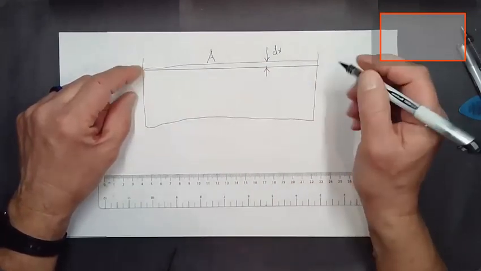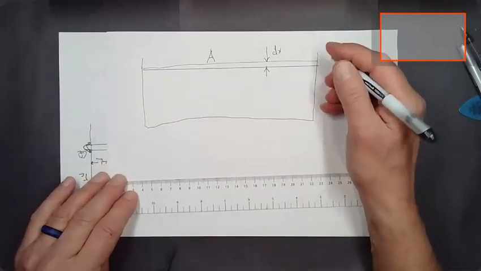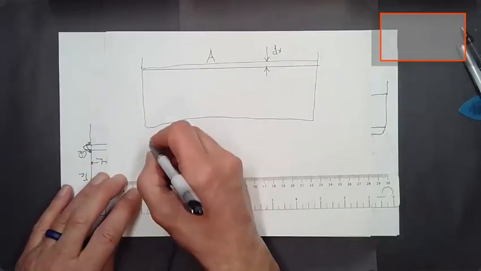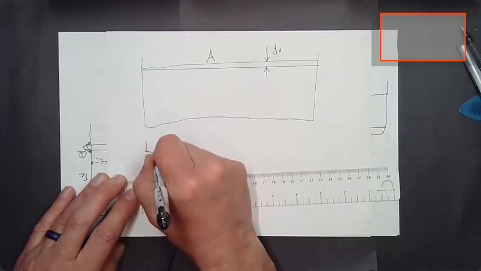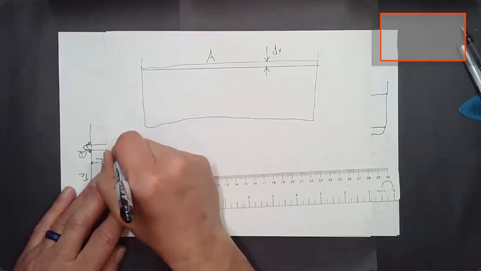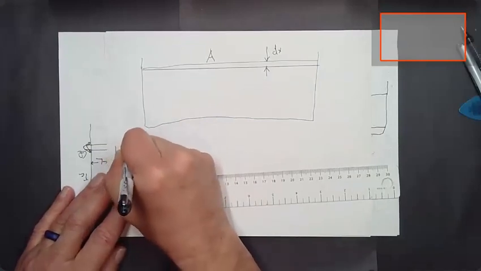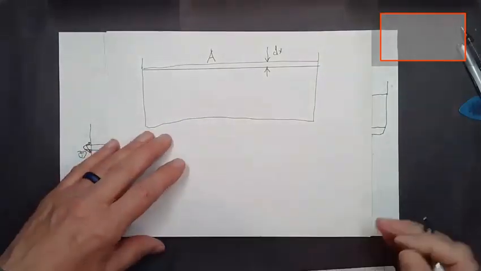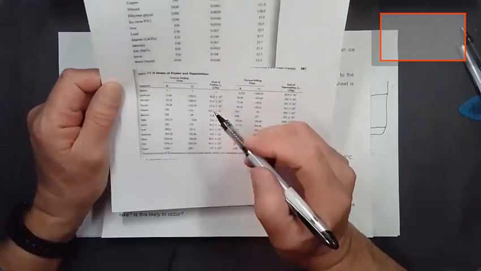Well, for this, we're going to want to know the heat of fusion of water. That will be L sub F for water. And that's on the back of this sheet somewhere.